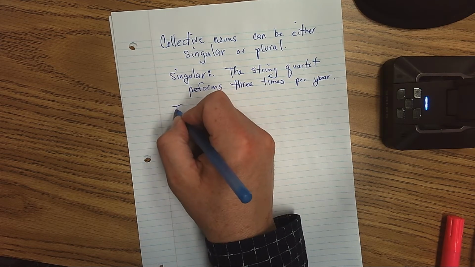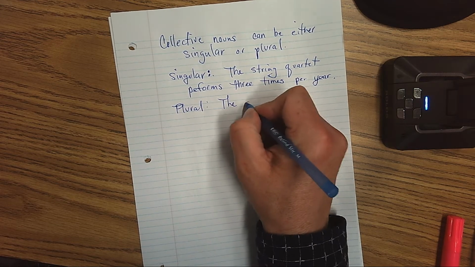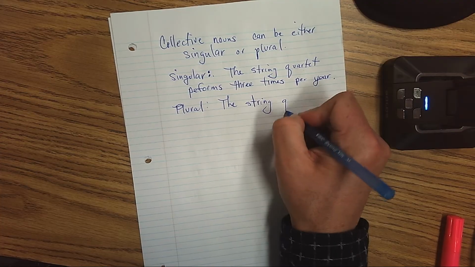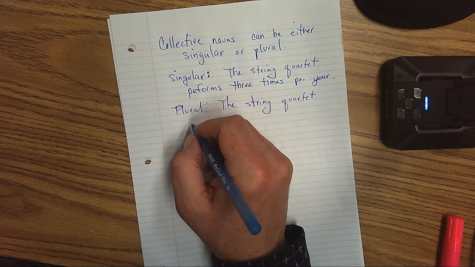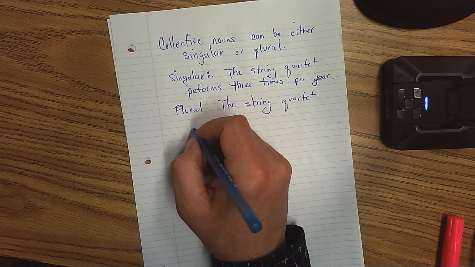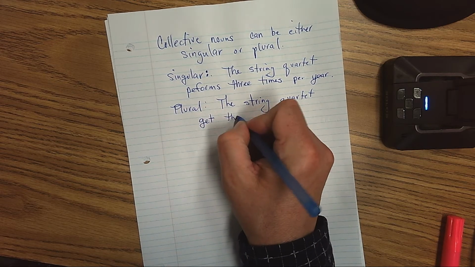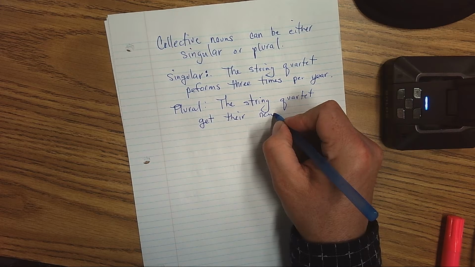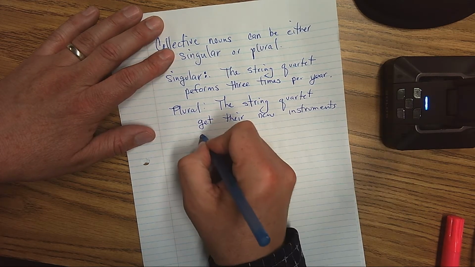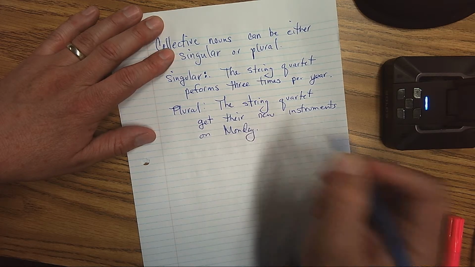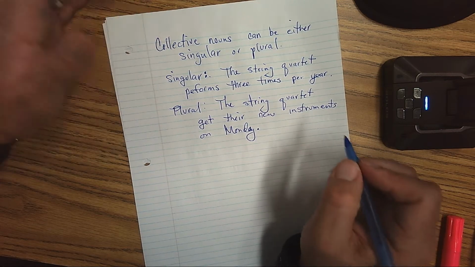So, for example, if they each get different instruments, let's say the string quartet get their new instruments on Monday. All right, so obviously it's not the whole band that's getting it.